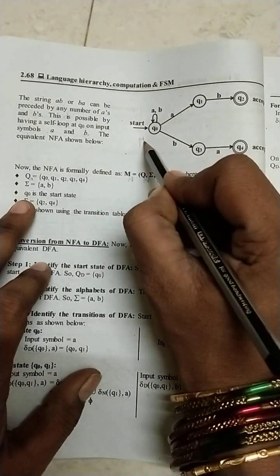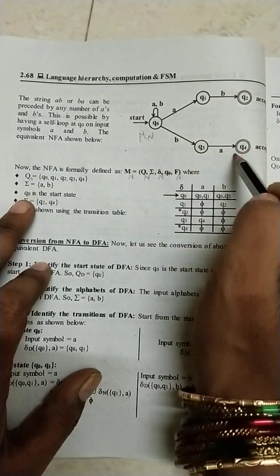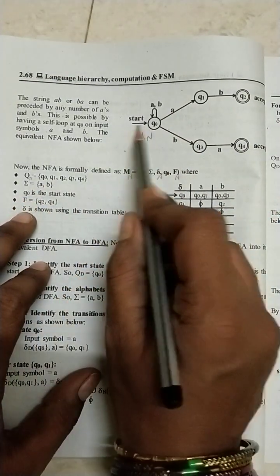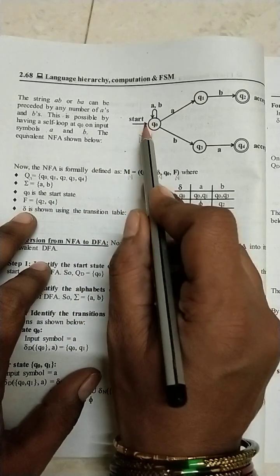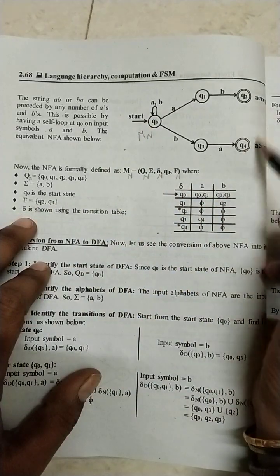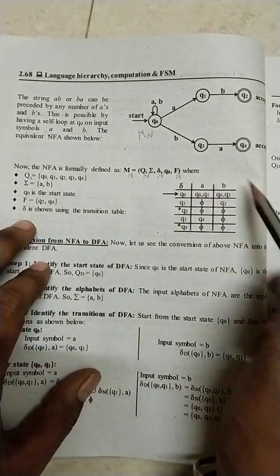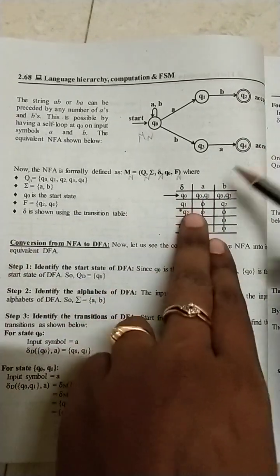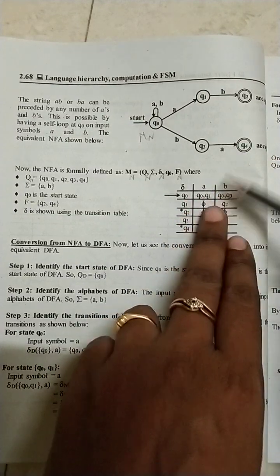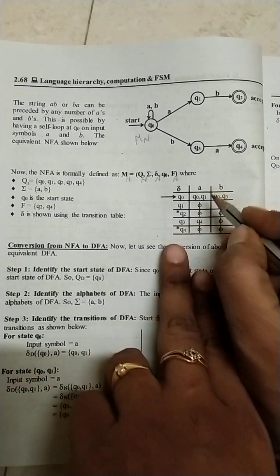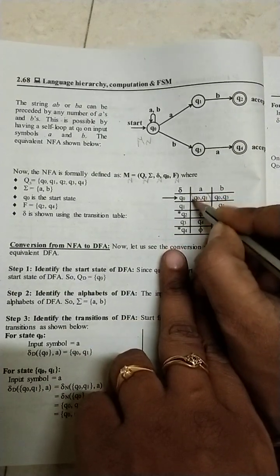This is your machine N. Okay, the transition diagram for the machine N. Sigma is the alphabet symbols. Q0 is the starting state, marked with an arrow. F is the set of final states. We have 2 final states, Q0 and Q4 [sic], and the delta transition function is represented by the table. Now Q0 for A takes the transition to Q0 and Q1. So Q0, Q1, you have to represent as a set.